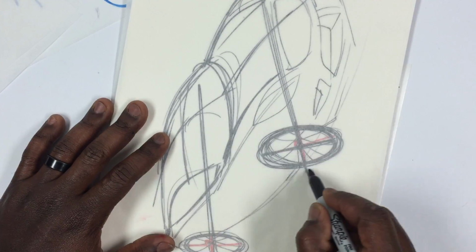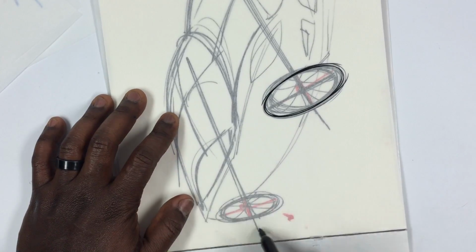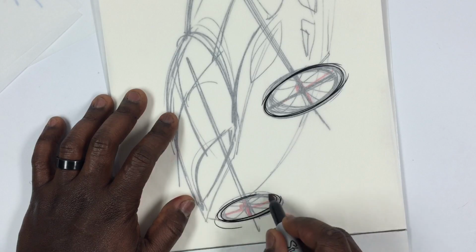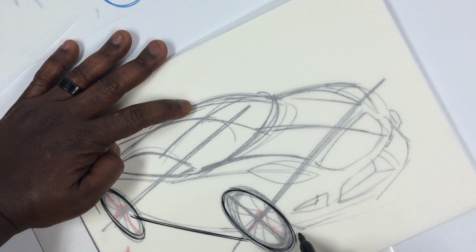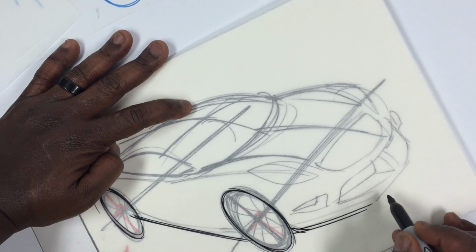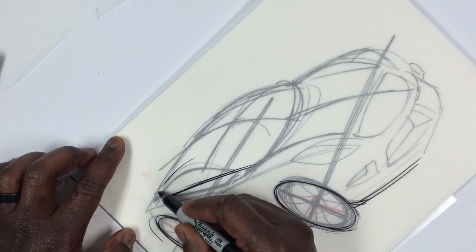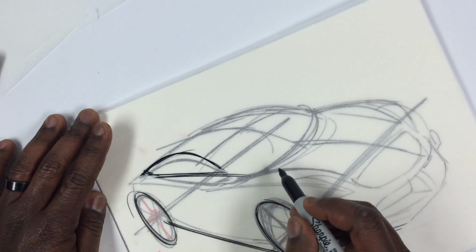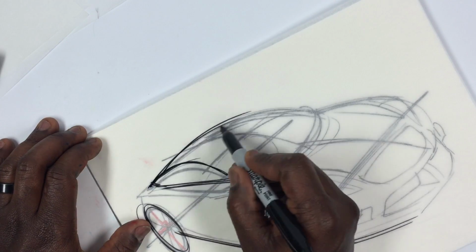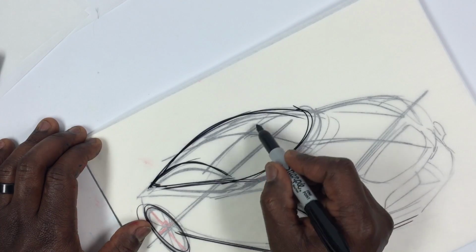So now I can look at my perspective, and maybe I want to make this front wheel just a little bit bigger. This back wheel here, I'm going to get that in. Get my rocker panel in through there, and maybe the car, I want to kind of unflatten it just a little bit. Feels a little flat, so we can come in and fix that.